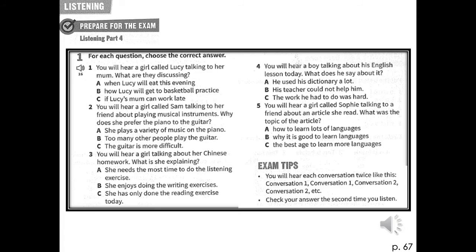Now listen again. 5. You will hear a girl called Sophie talking to a friend about an article she read. What was the topic of the article? Did you go to the gym at lunchtime? No, I read an interesting article in a magazine. It was about learning languages. Oh, yes. Yes, a man who knows 52 languages wrote it. He was saying he thinks children should learn more languages at school because it really helps you. It makes you more intelligent. Really?